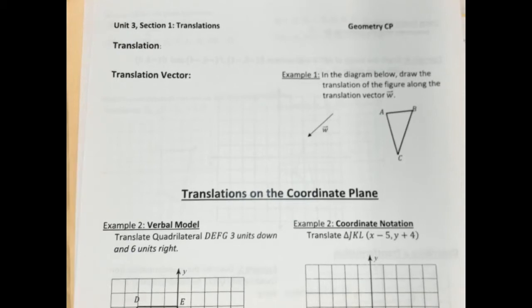Hi everybody. Today we're going to be talking about translations, which is the first section of the third unit. And the third unit is all about transformations. You're going to see that this is probably going to be one of the easier units for you. It's a lot of information that students typically have an easier time understanding because it's very visual. And yeah, I think you guys will like it.